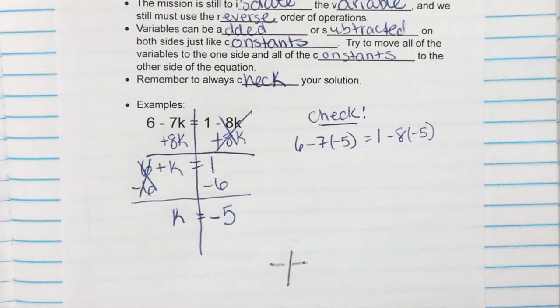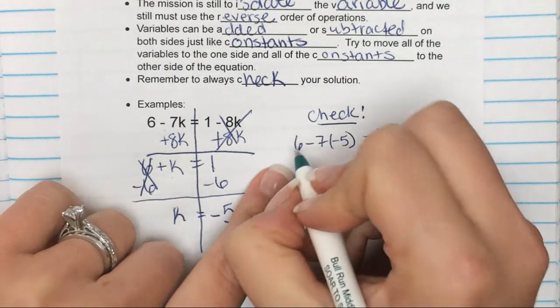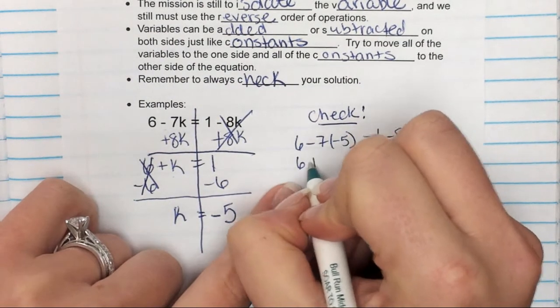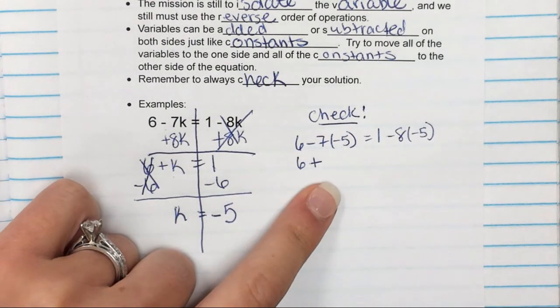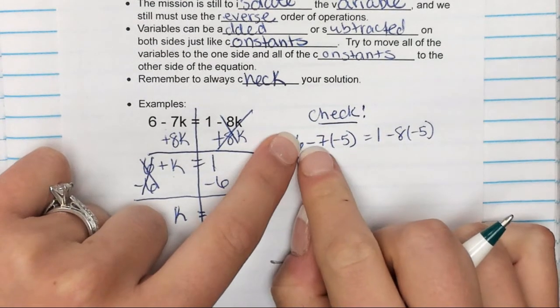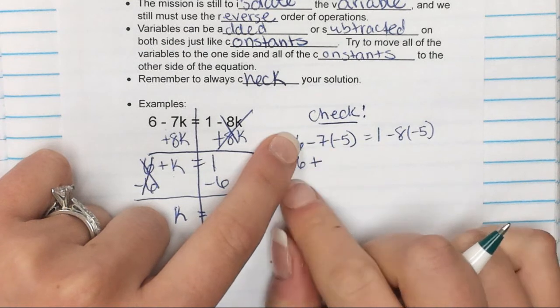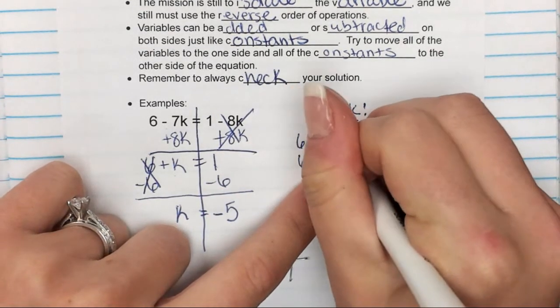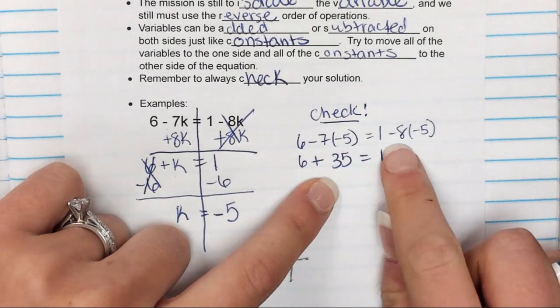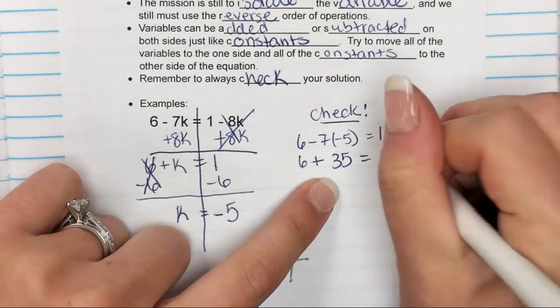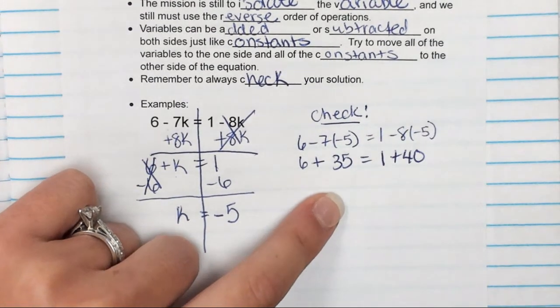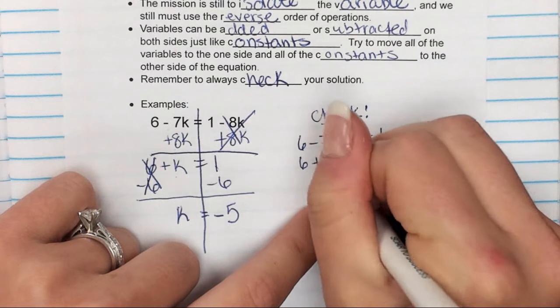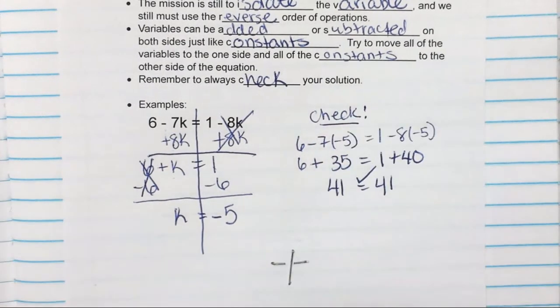And then I'm going to simplify both sides of that equation. So here, negative 7 times negative 5, a negative times a negative is a positive. So 6 plus 35 equals 1. Negative 8 times negative 5 is a positive 40. So I end up with 41 is equal to 41, and my solution checks out.